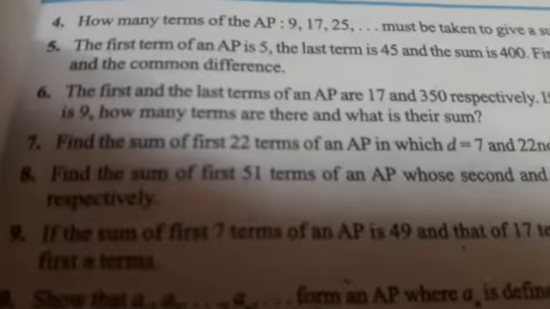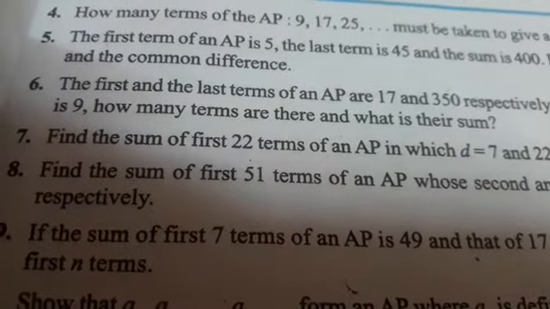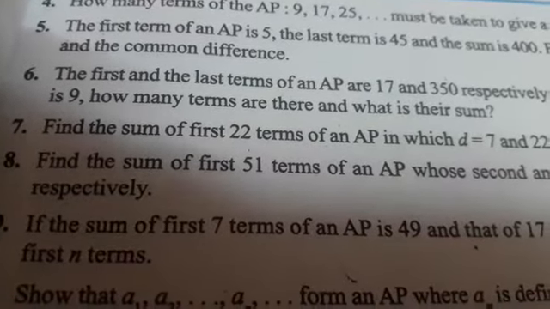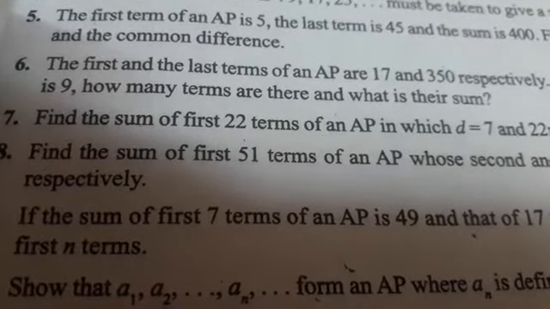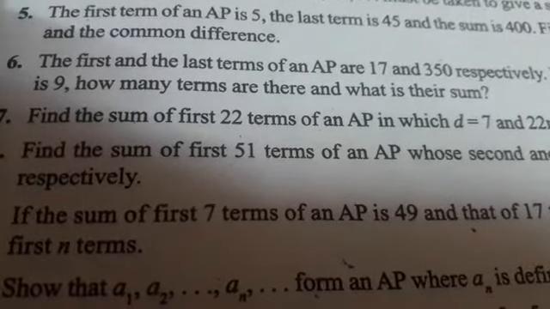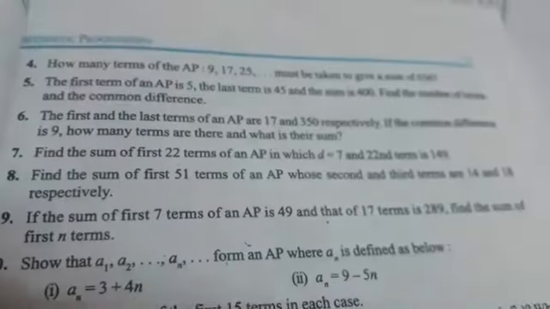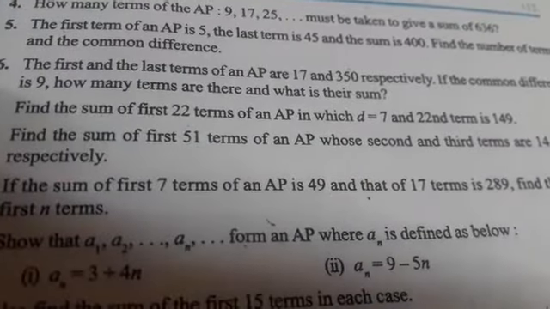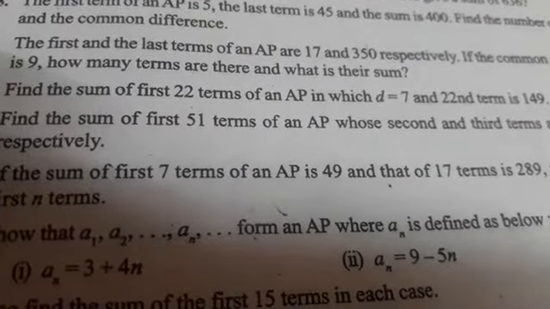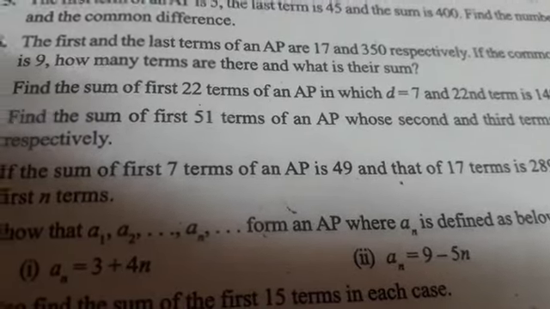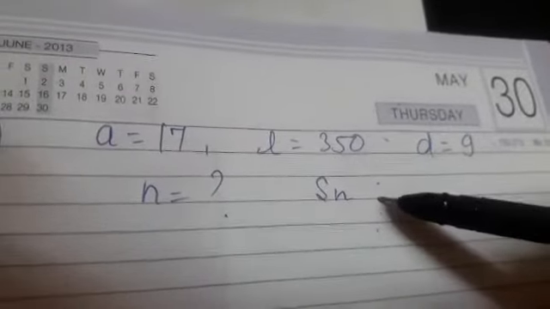Next, the first and the last terms of an AP are 17 and 350 respectively. The common difference is 9. How many terms are there and what is the sum? Sixth one: a is 17, l is 350, d is 9, and find Sn. Same type, I think. Here also we will have two equations, and using those two equations we will find the answers. Let's check quickly.